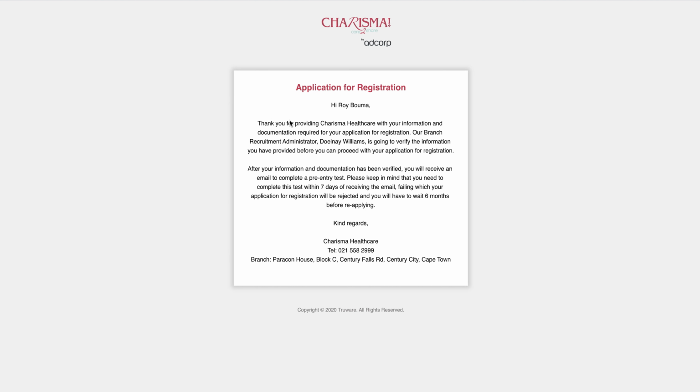This is the message that the assignee gets. It's the same message that we'll be sending in an email to the assignee just for confirmation. And the branch recruitment administrator will receive an email that the assignee has completed this step of the application for registration process. And then I will be just waiting for the email. Here it is.